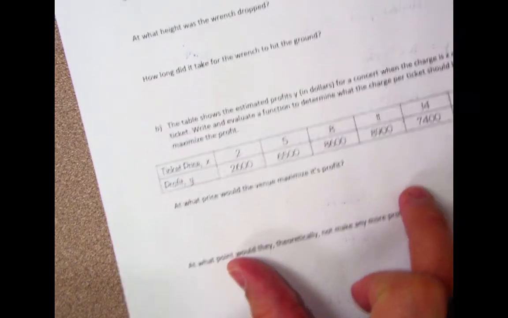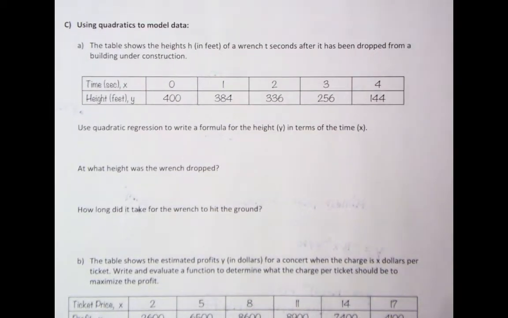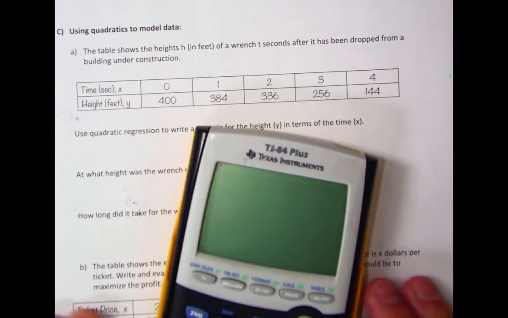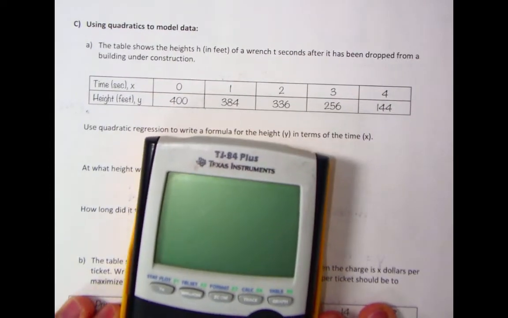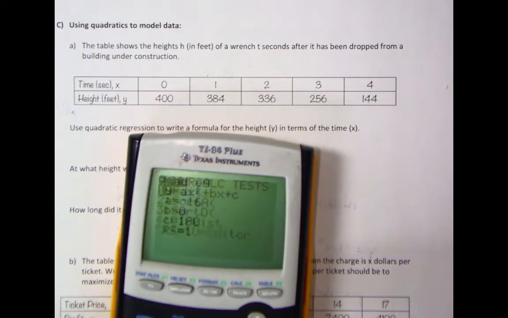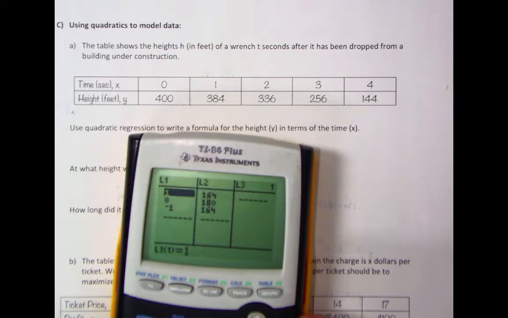The last example, and we're just going to do one of these, and you can try the other one for practice. But the last one of these is when they give you a data table and you have to figure out the equation and all that stuff. It's similar to the first one where they gave you the graph, in that you have to put all these points into your stat plot into your graphing calculator. So what we're going to do is put all these points into our graphing calculator by going to stat plot and editing it and putting them on there.